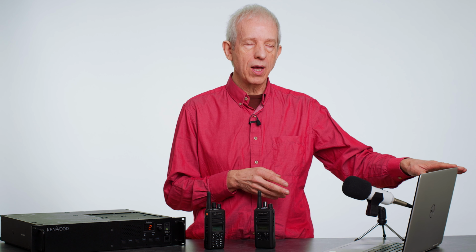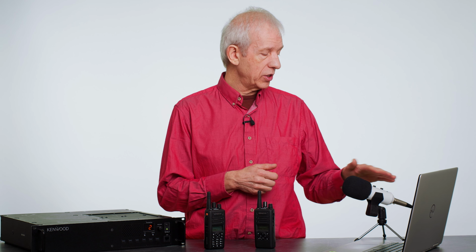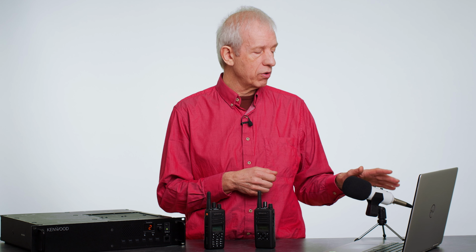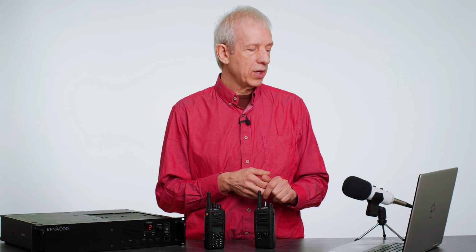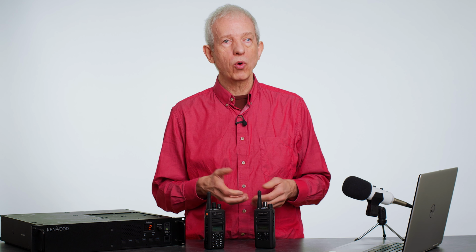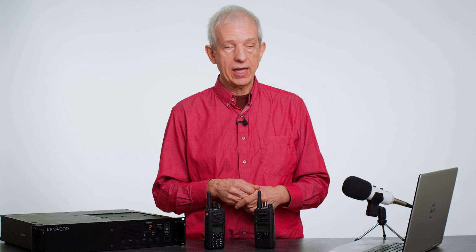Now you can use the PC inbuilt microphone, but you won't get as full-bodied audio as you will by using an external mic. And this is a relatively cheap one here, and we'll use it for the demonstration, but any microphone will do. The programming software is the normal KPG-D3, and it's very simple to operate, and we'll just run through that.